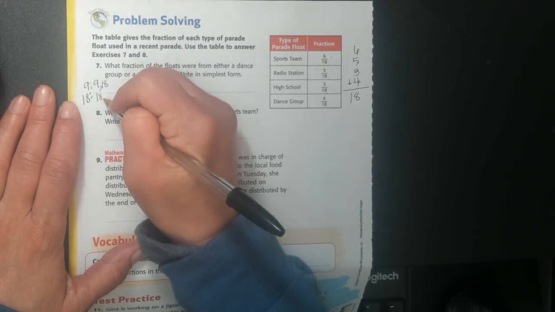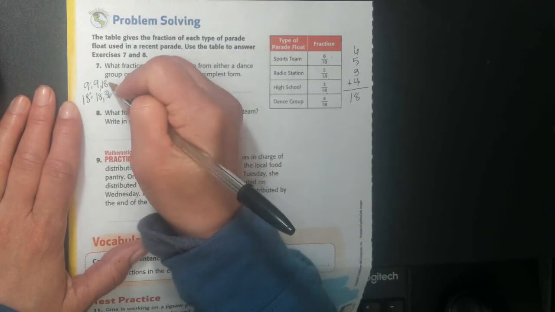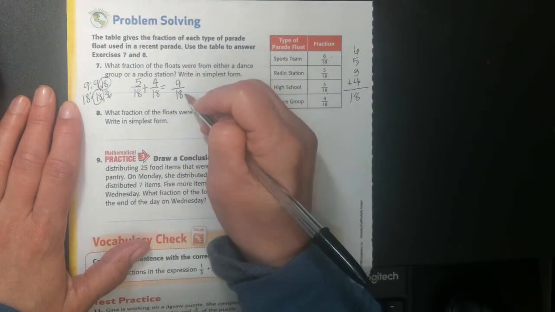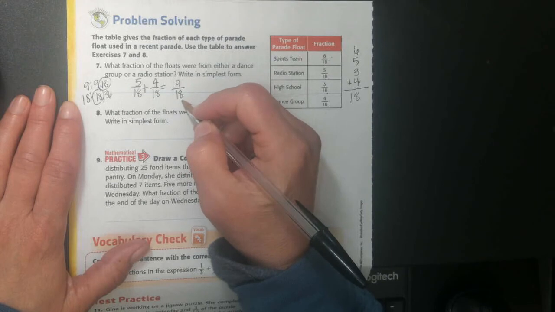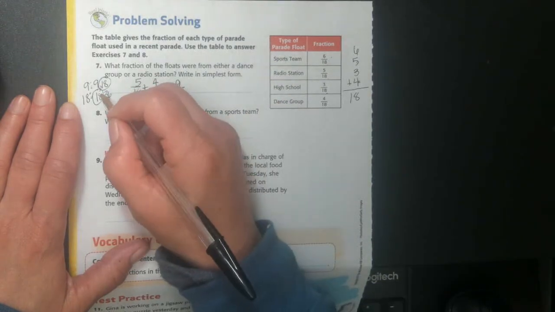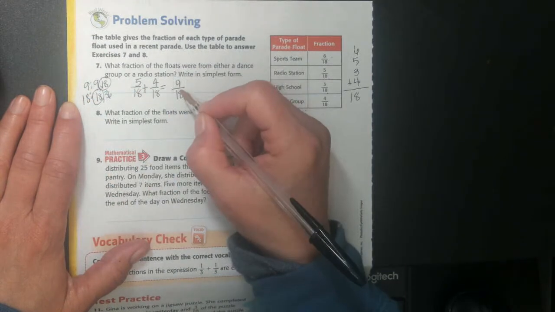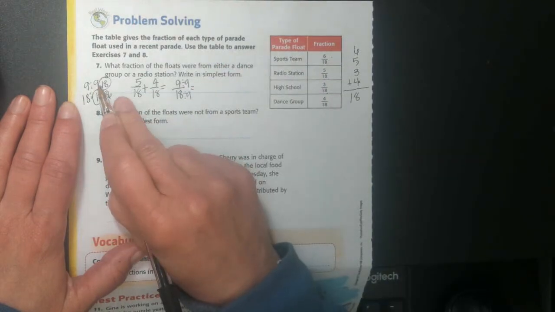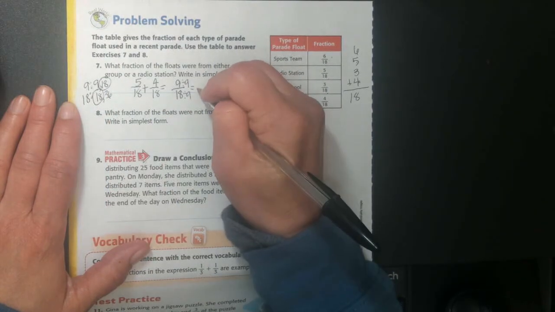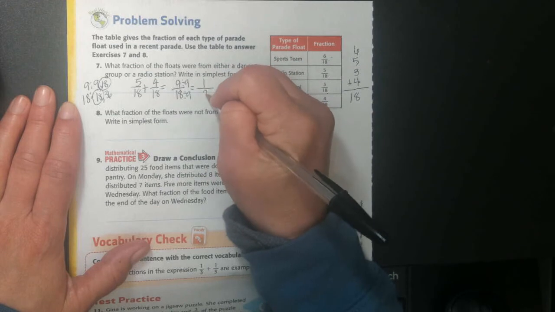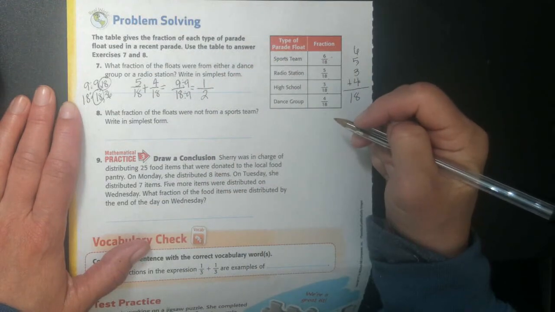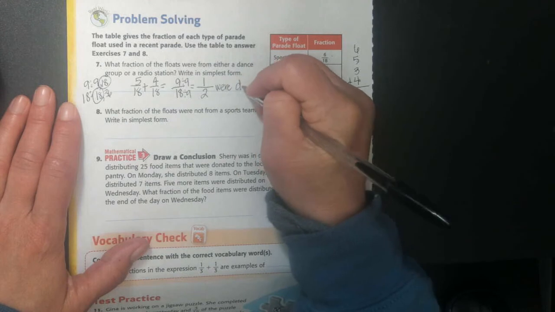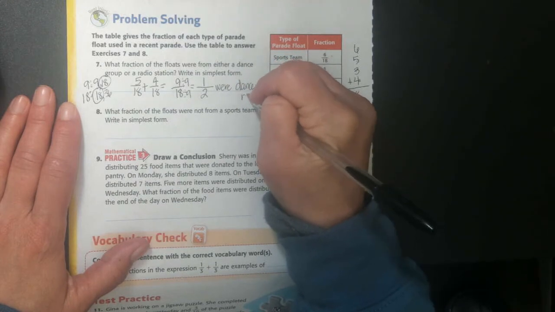Oh, I see it already. 18 would be 18, 36. So I could see the number they have in common would be that 18 there. They both, 9 has 18 in common with it. 18 is 18, so I know here if I divide by 9, that's going to work. I know an 18 is 2 9s. A 9 is just 1 9, right? 9 divided by 9 is 1. 18 is 2 9s, so I have 1/2. And I would probably write 1/2 were dance or radio.